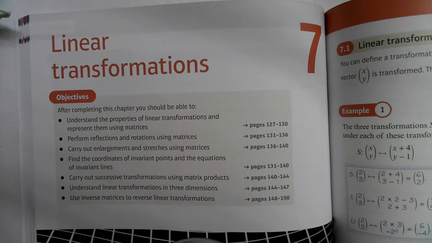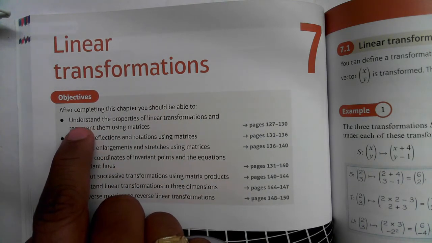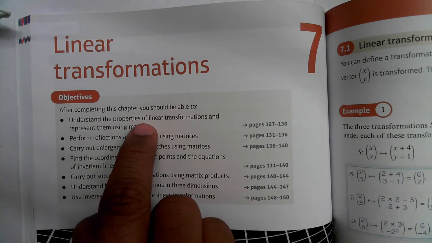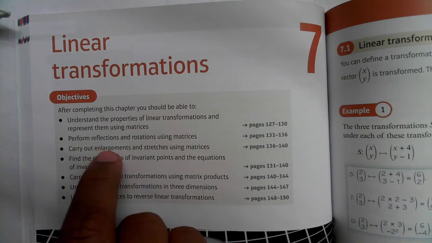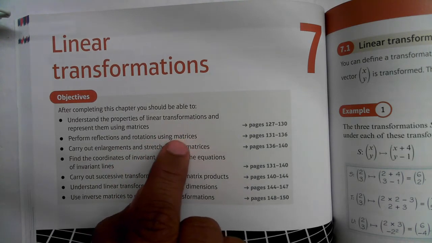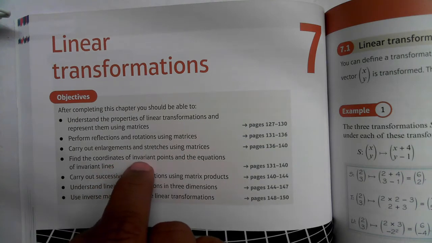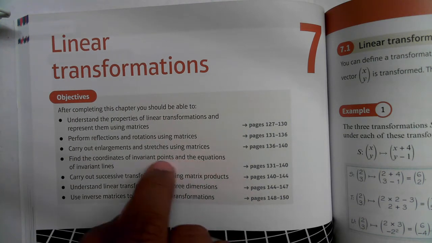Now from here on, guys, what do we need to do? We need to come on to a bit of geometry of matrices. And what do we need to learn? That matrices actually can represent all types of linear transformations, but obviously we work on some specific ones: reflections and rotations using matrices, enlargements and stretches using matrices, coordinates of invariant points, the points which do not change their position after the transformation, and equations of invariant lines.